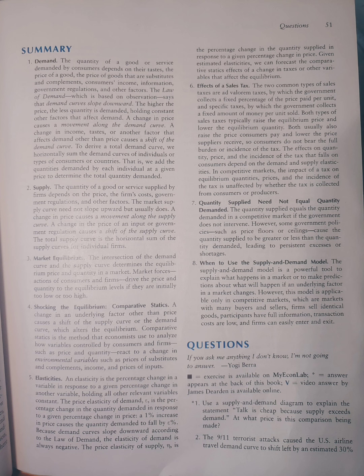Demand. The quantity of a good or service demanded by consumers depends on their tastes, the price of a good, the price of goods that are substitutes and complements, consumers' income, information, government regulations, and other factors. The law of demand, which is based on observation, says that demand curves slope downward. The higher the price, the less quantity is demanded, holding constant other factors that affect demand.